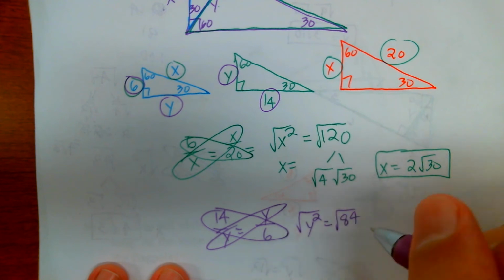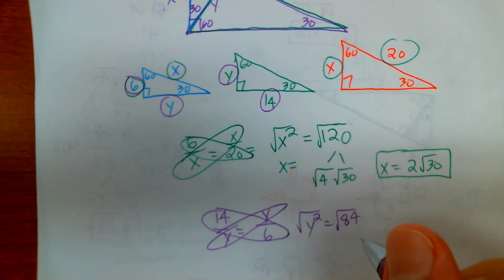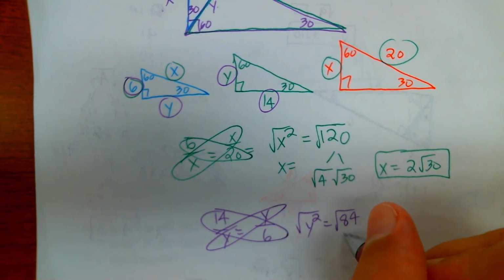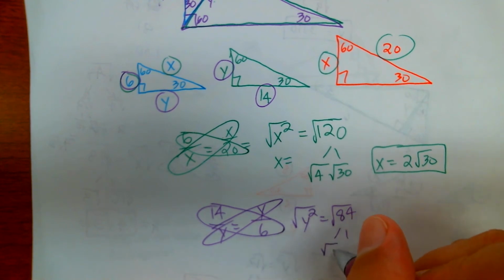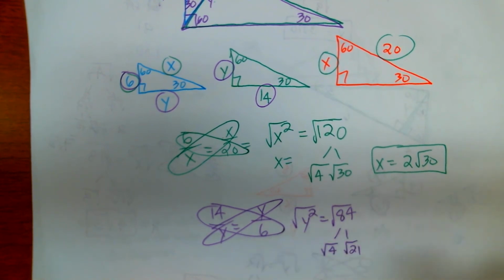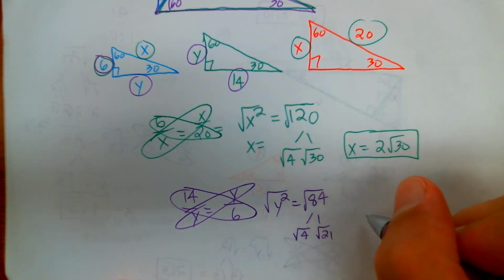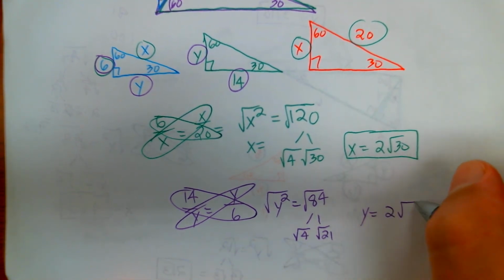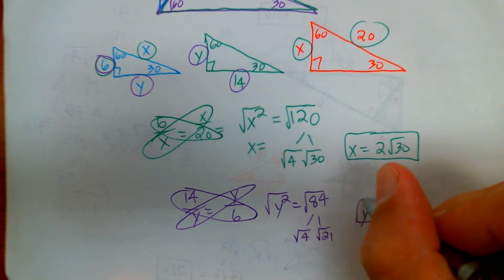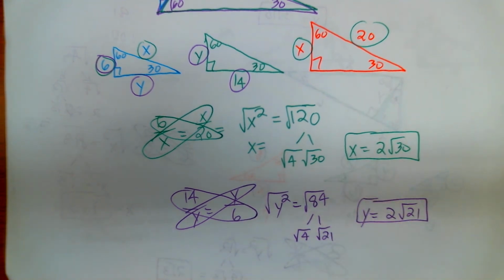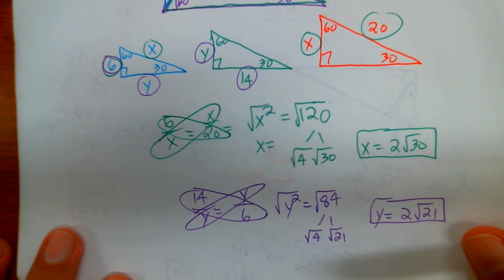Okay, take the square root of both sides. What is the highest square that breaks down into 84? Once again, the best I can do is a 4. That's the square root of 4 and the square root of 21. 21's in the garbage can. Square root of 4 is 2. So y is 2 times the square root of 21. Okay, so that takes care of 29.